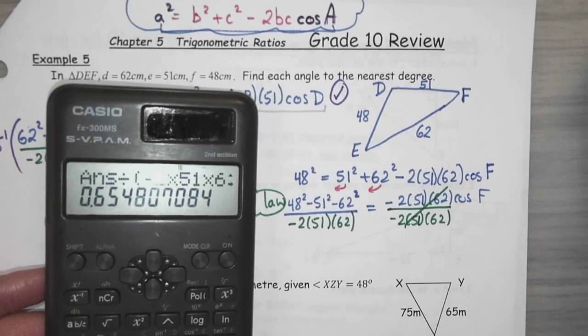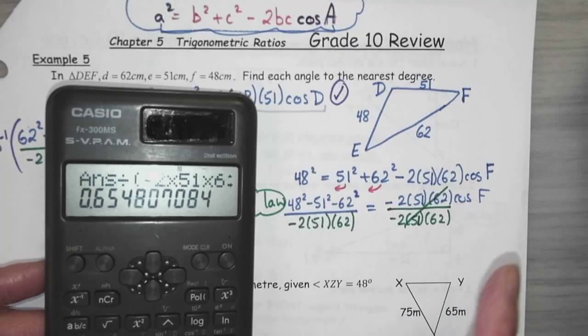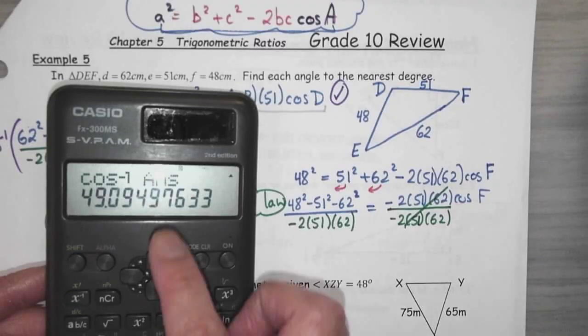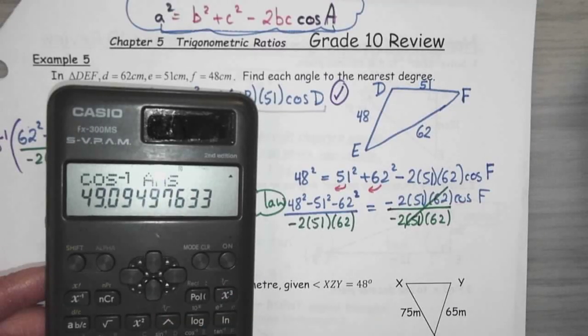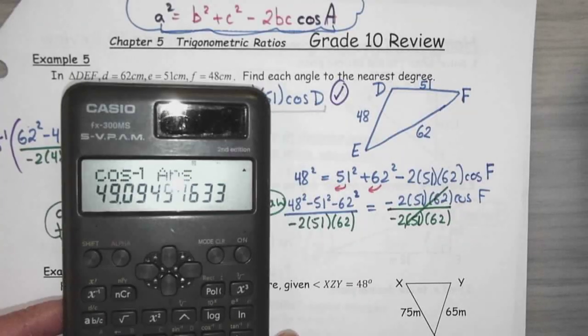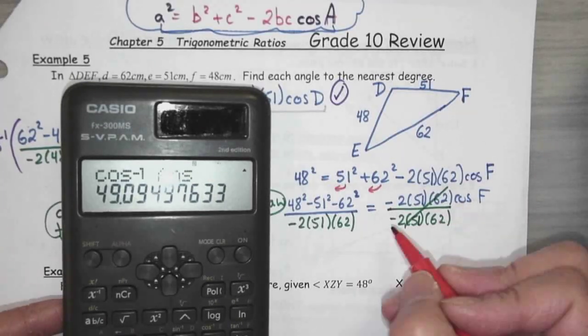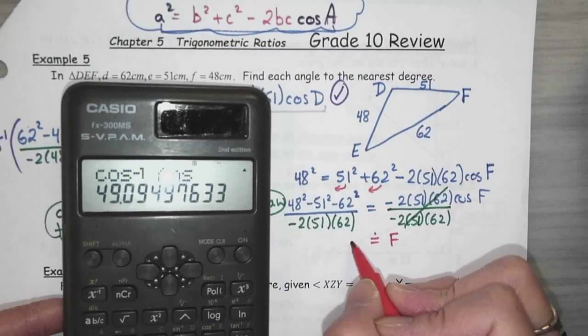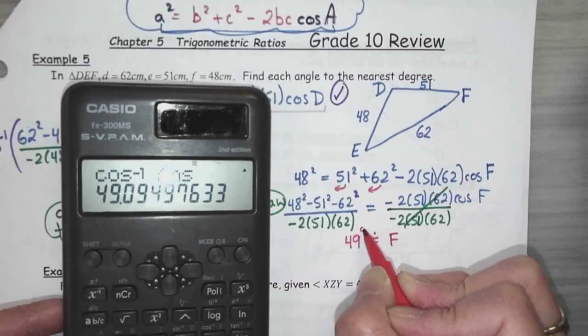You get this decimal, and we want the angle, so then I go right to second cos, equals, just press equals, it grabs it. There you go. So you want to practice punching that in. And I got F, so F is approximately, and I would round that to 49 degrees.